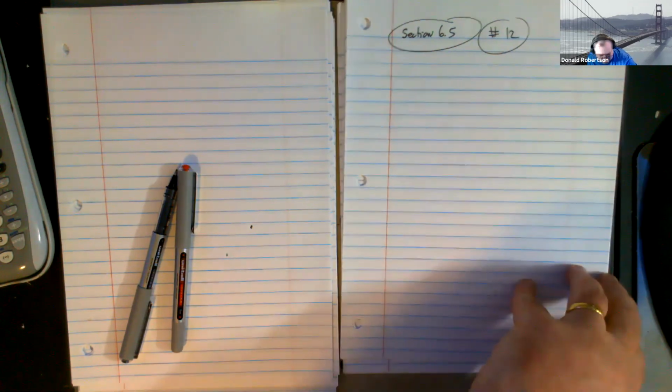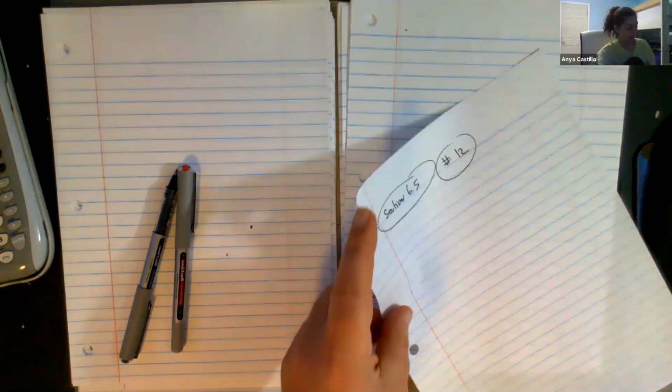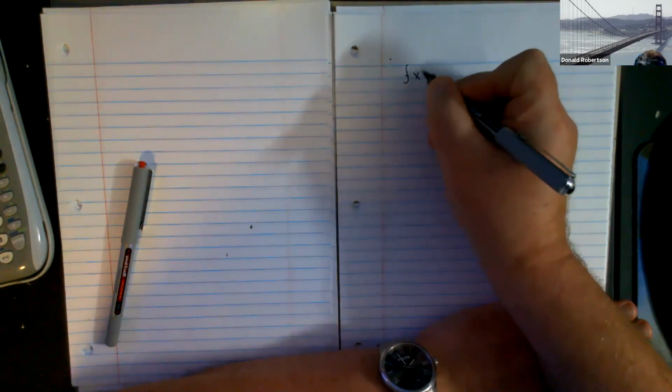I'm a little confused about how to find which is f of x and which is g of x for integration by parts. Okay, let's show you some situations.